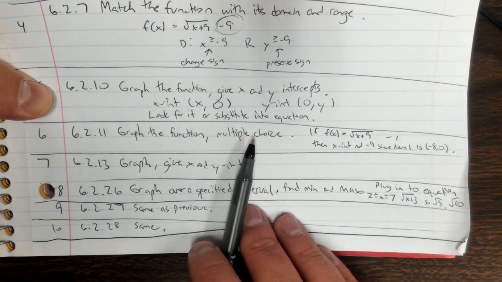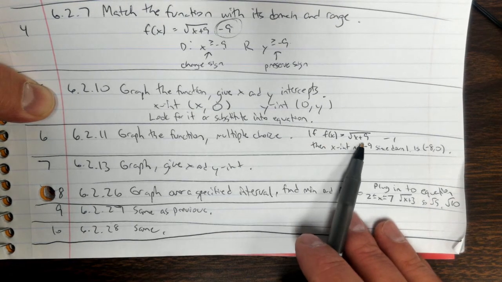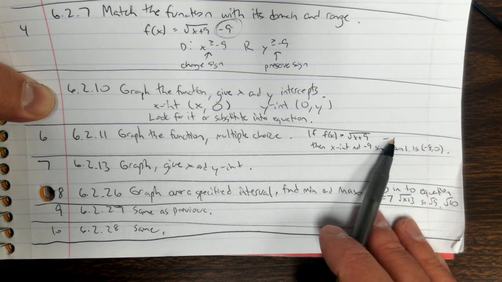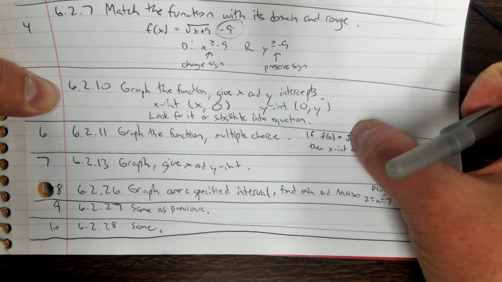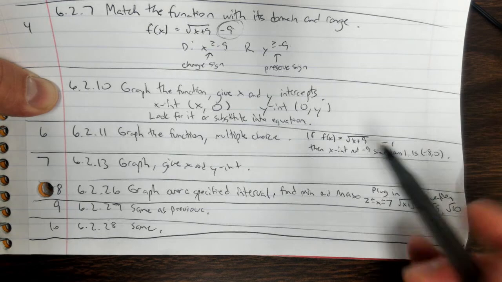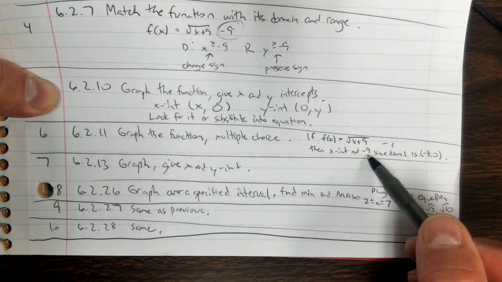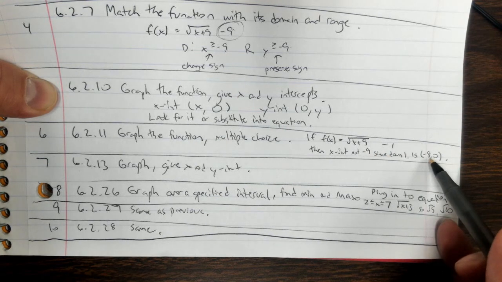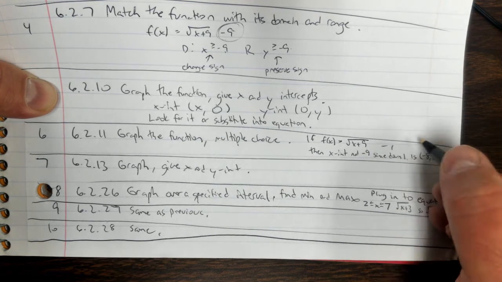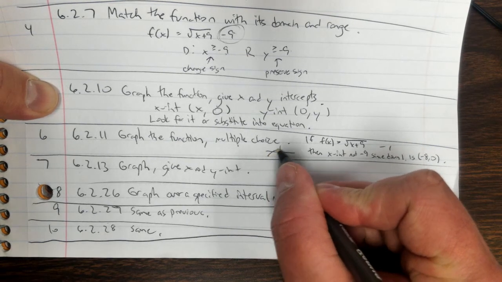Now the one thing that is a little interesting on this one is if you have something like square root of x plus 9 minus 1, you would think without this part your x-intercept would be negative 9. But because it has this negative 1 there, your x-intercept is not negative 9, it'd be negative 8. Because your graph basically goes like this.